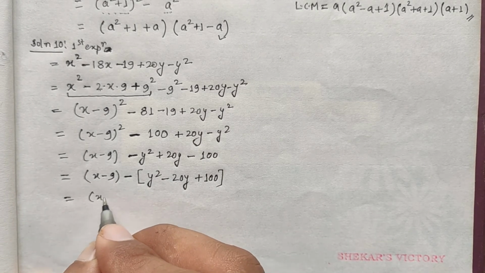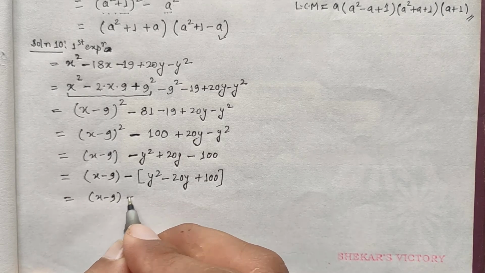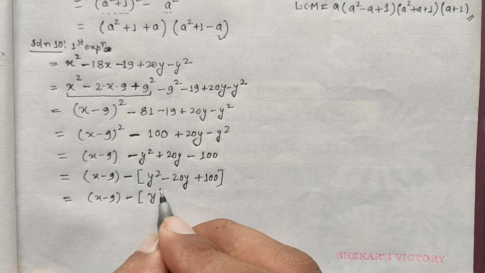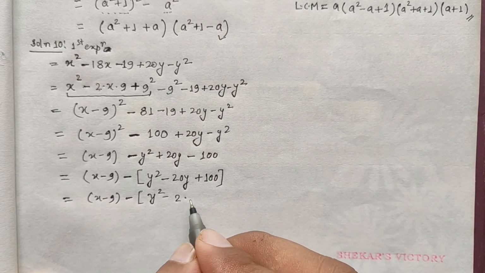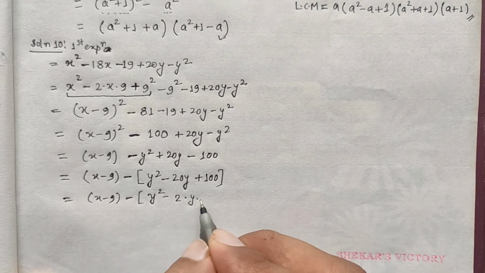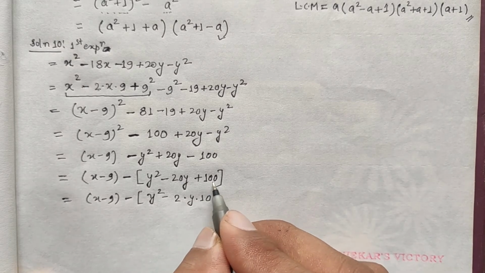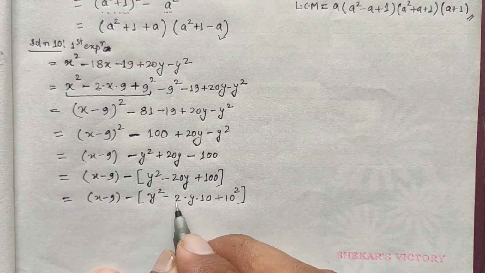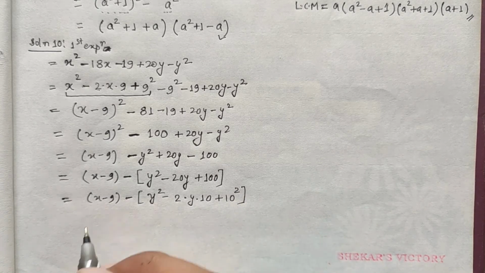Then it becomes x minus 9 minus, okay, you can write it as a square minus 2 into a is y into b is 10, and 100 we can write it as 10 square. So this is in the form of a square minus 2ab and plus b square.